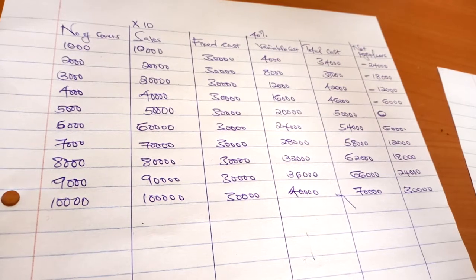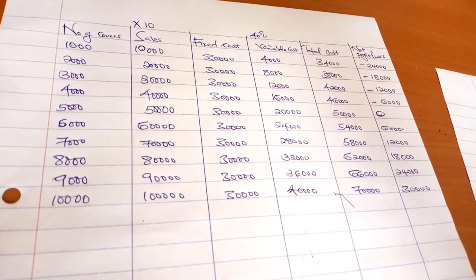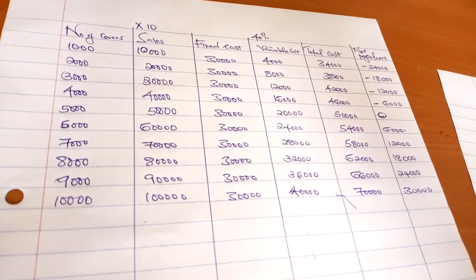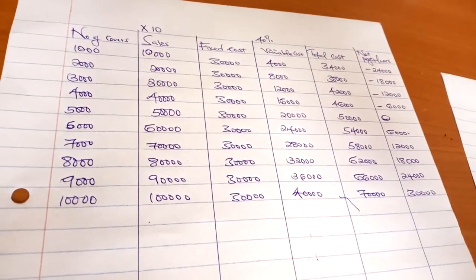Then 10 times 9,000 is 90,000, and 10 times 10,000 is 100,000. So that is it about the sales.